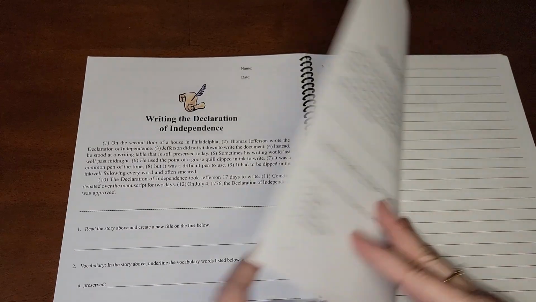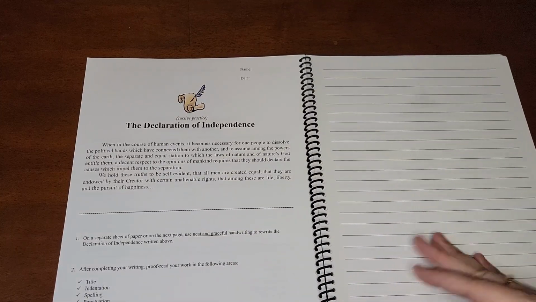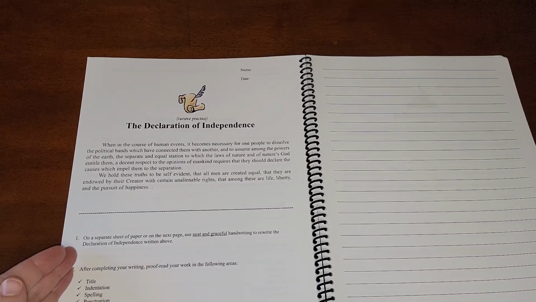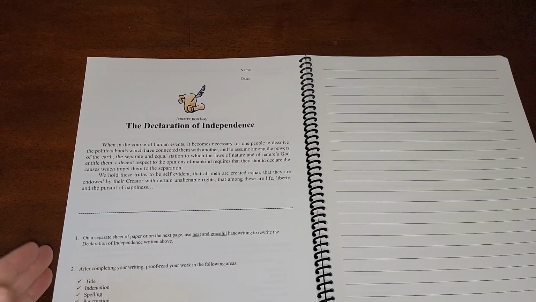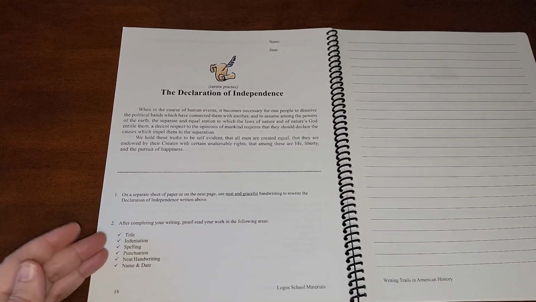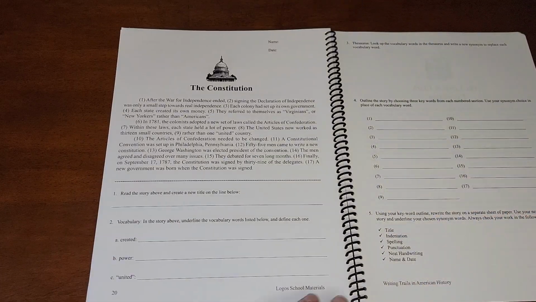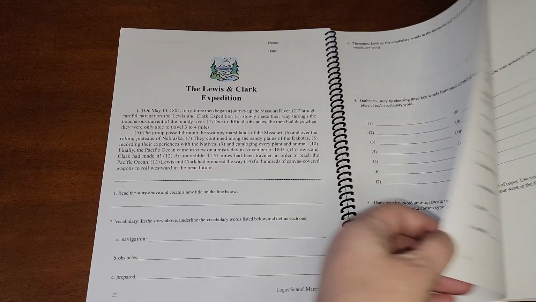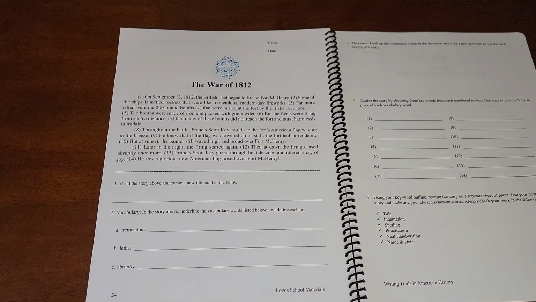Now, every few lessons, they will have cursive practice so that you can practice your copy work. They do give you a checklist to focus on as well: title, indentation, spelling, punctuation, neat handwriting, and then obviously putting your name and date on it. They have the Constitution, Lewis and Clark Expedition, War of 1812.